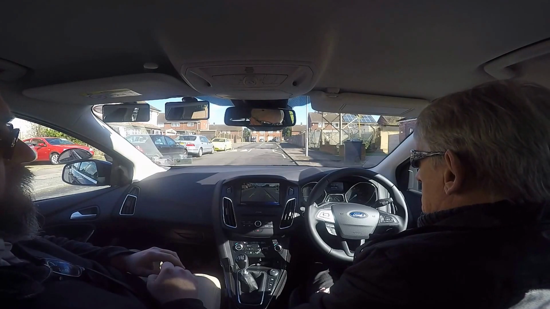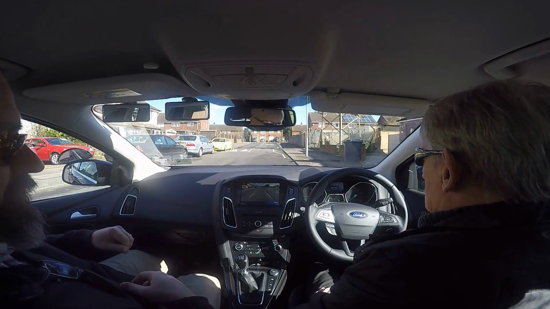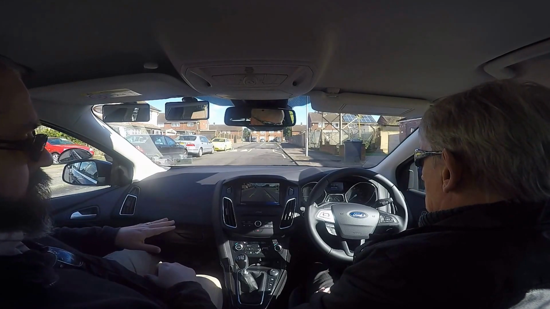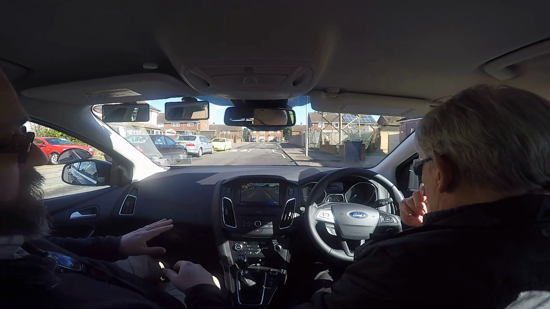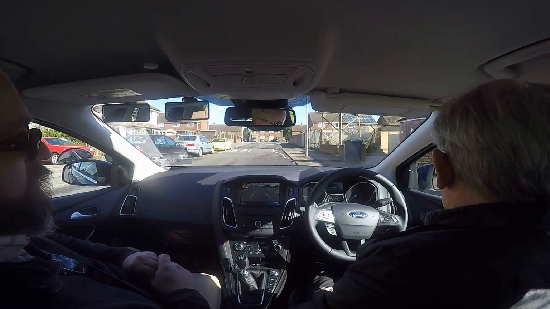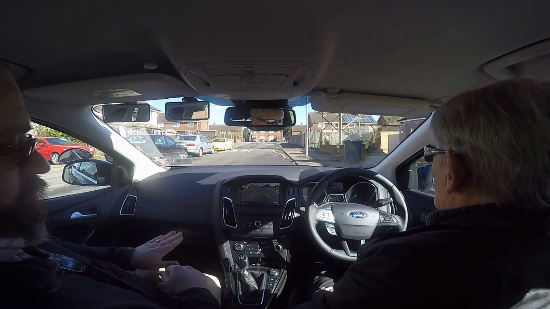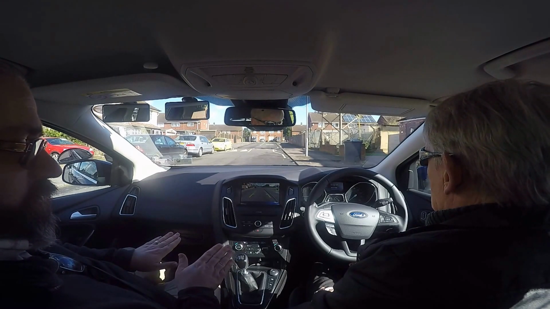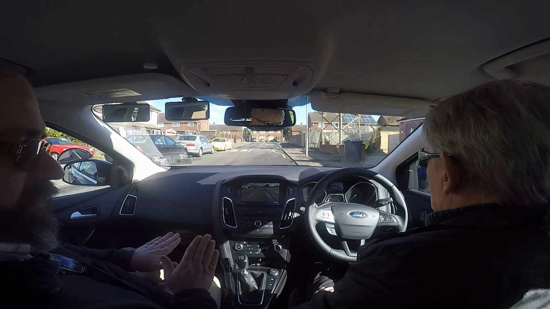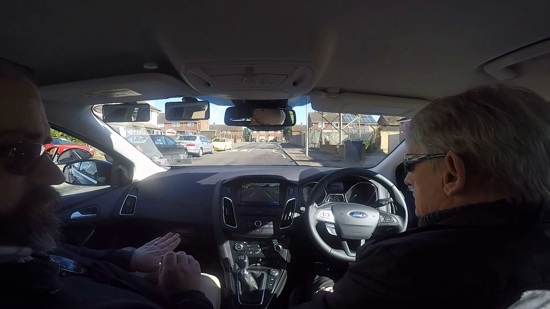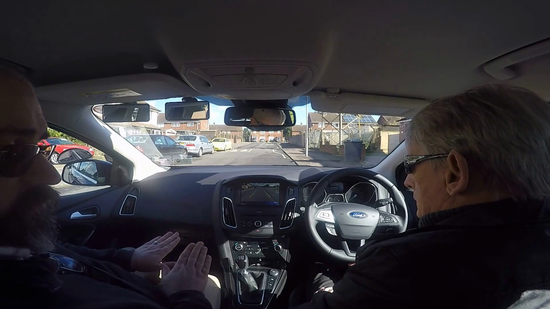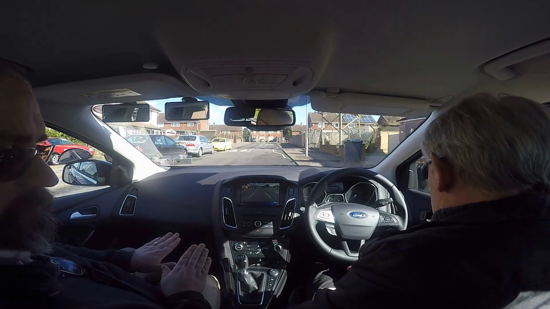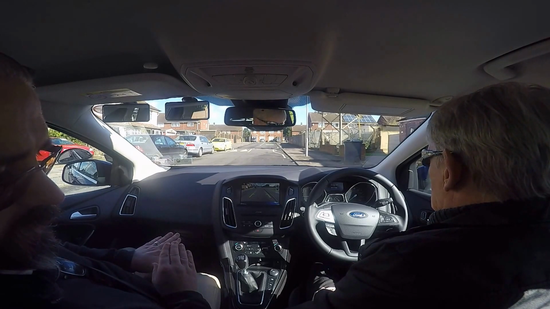You've only had the car a few days, haven't you? Yeah, I have. What I actually meant to say is, when you're coming off the biting point, you want to feather the brake. Feather? No, not feather. You want to cover the brake with your right foot. I'm actually pressing the brake. Okay.